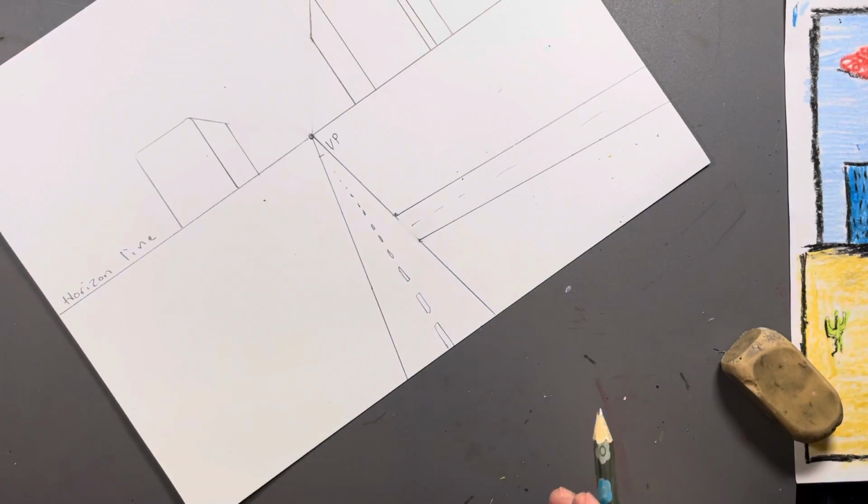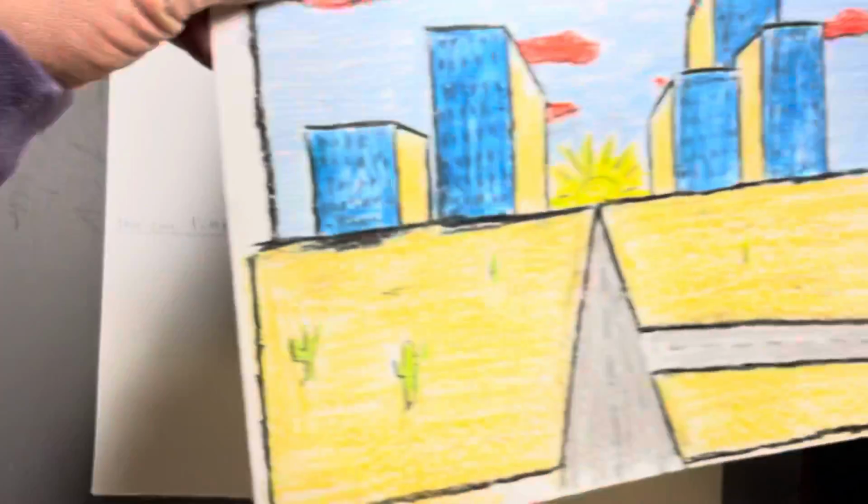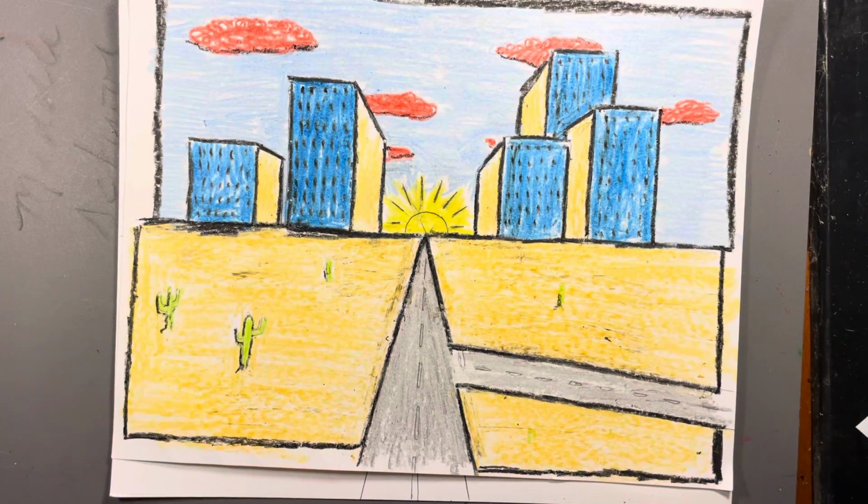That's how you do it. That's all there is to it. Add some details, add some color, have fun, and you have linear perspective.